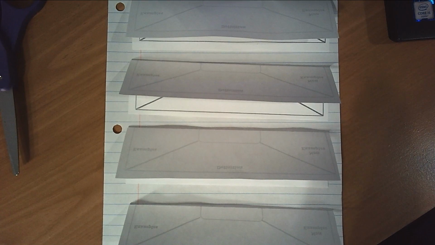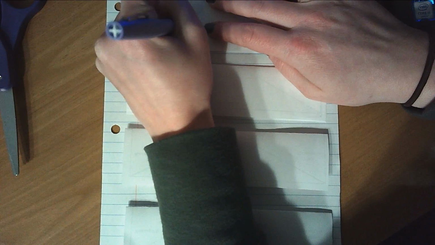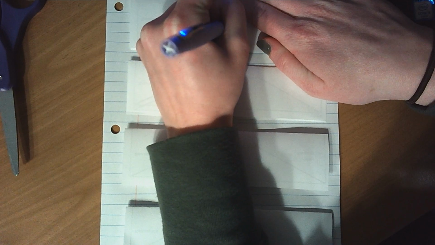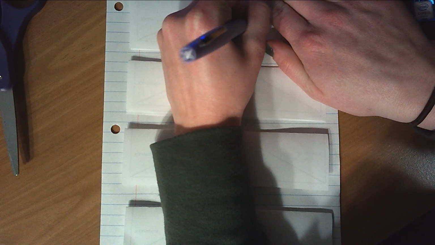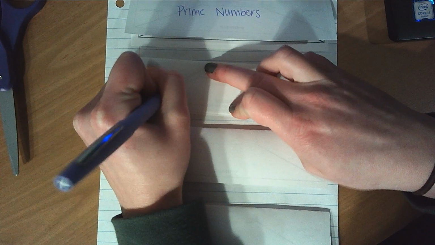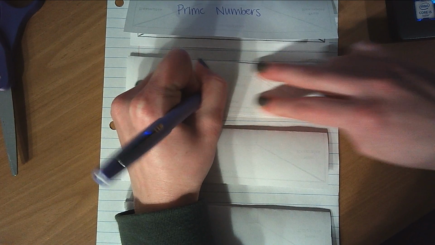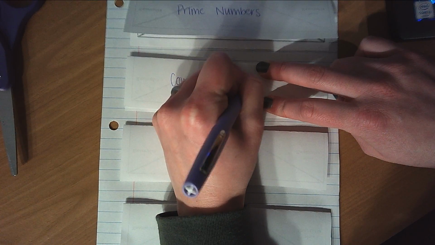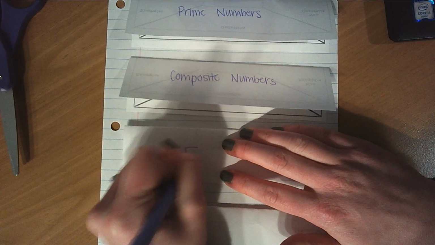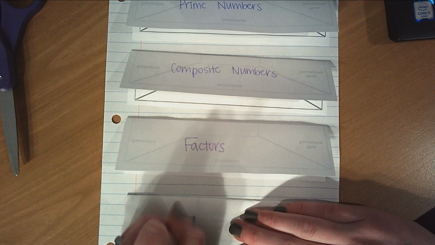Today we're going to start our lesson by talking through some vocab, and so the first vocabulary word that we're going to talk about is prime numbers. So I'm just going to write that on the outside here. The next thing that we're going to talk about are composite numbers. We're going to talk about factors and multiples.